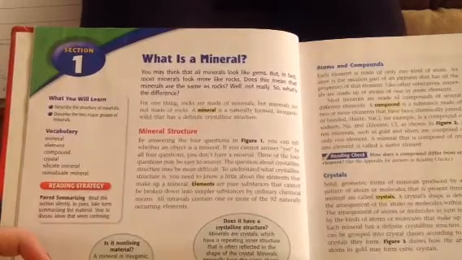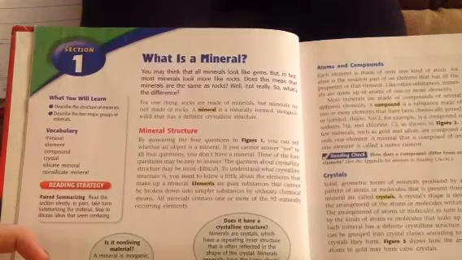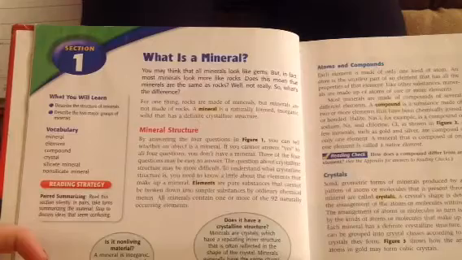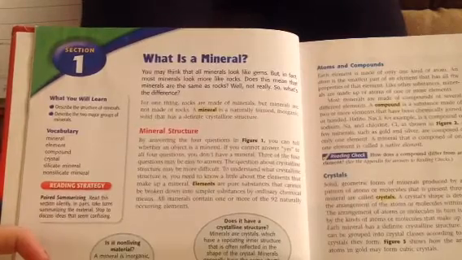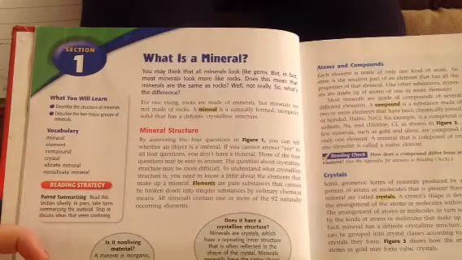Mineral structure. By answering the 4 questions in Figure 1, you can tell whether an object is a mineral. If you cannot answer yes to all 4 questions, you do not have a mineral. 3 of the 4 questions may be easy to answer. The question about crystalline structure may be more difficult.